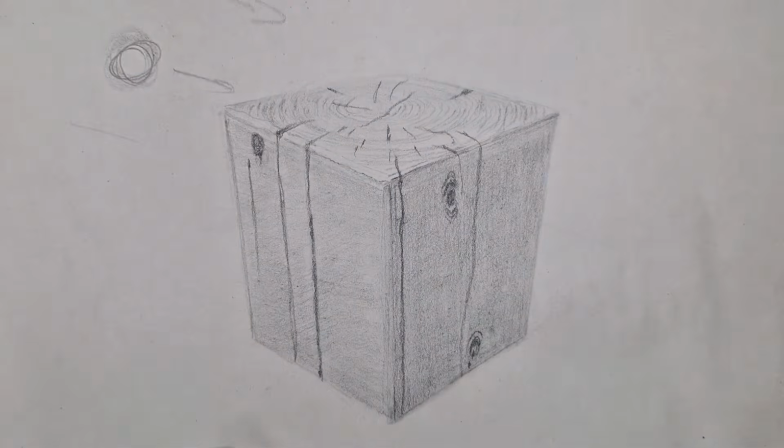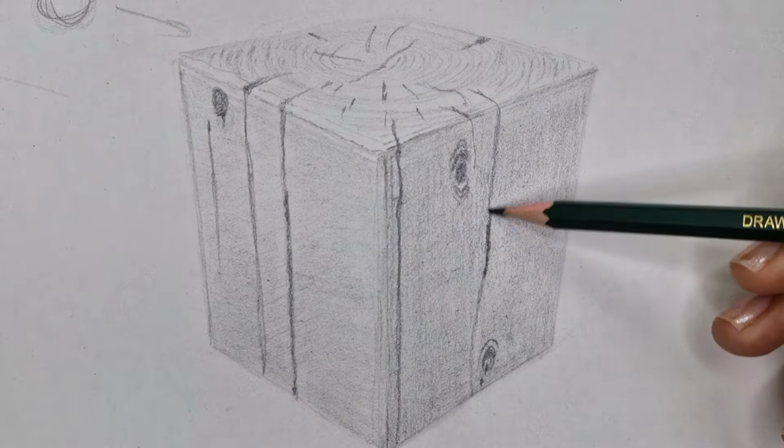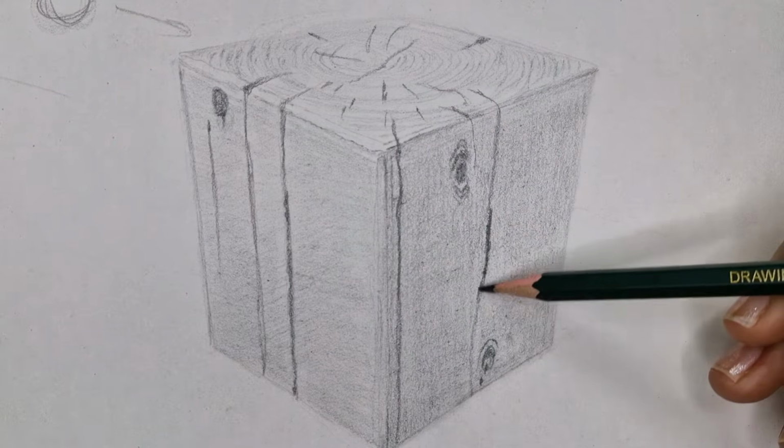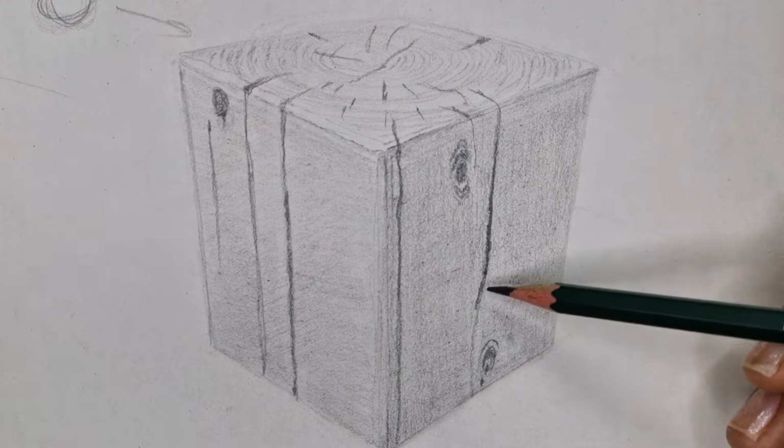So I think that's about where I want all my cracks to be. Of course, I can always add more later if I want. Then I can go ahead and darken those cracks.